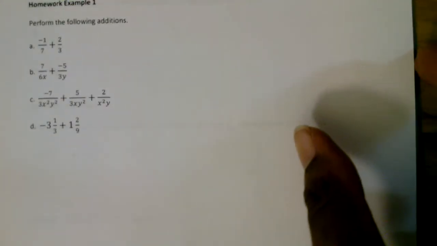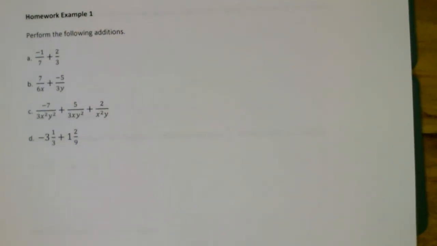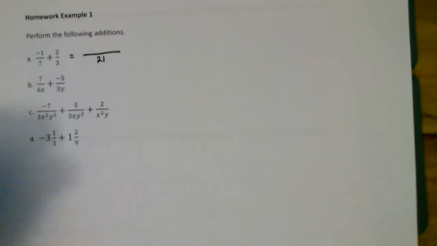Let's look at some more of these addition problems here with rational numbers. Like part A, -1/7 plus 2/3. In this case, I can multiply 7 times 3 and get 21. That would be the least common denominator, by the way.